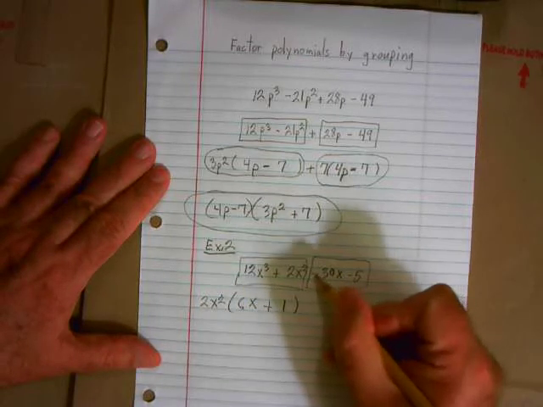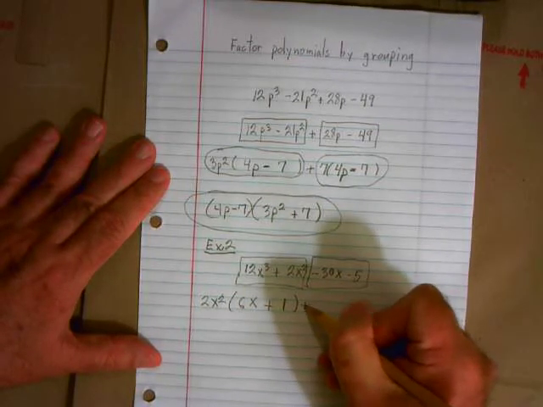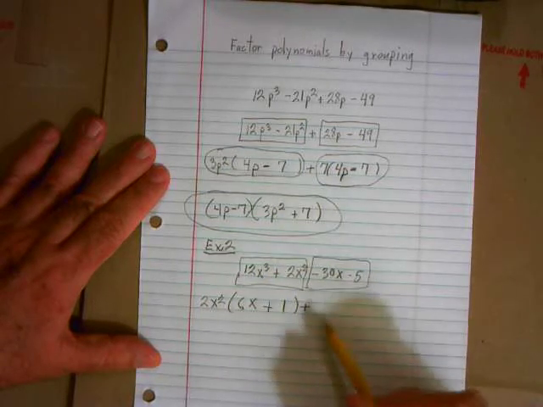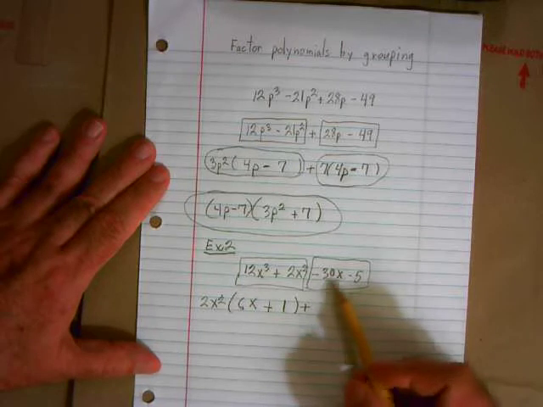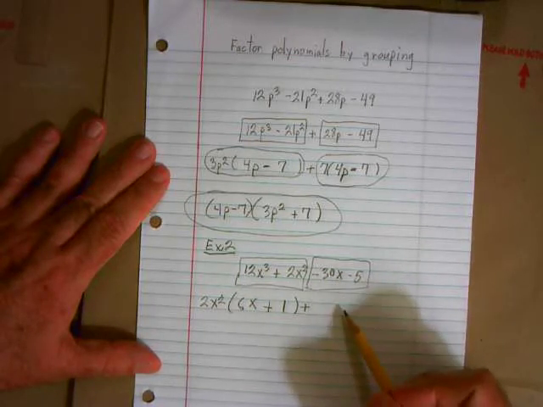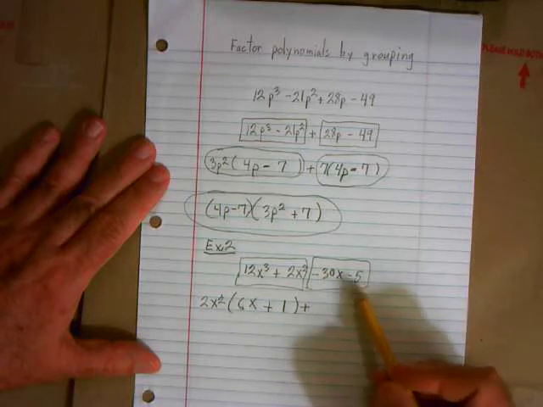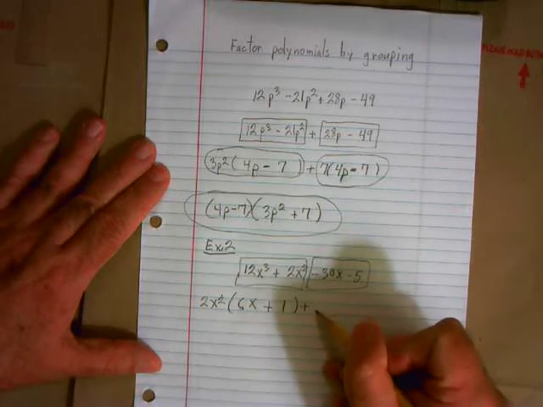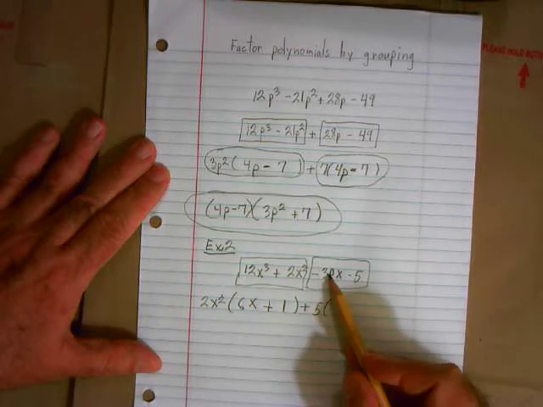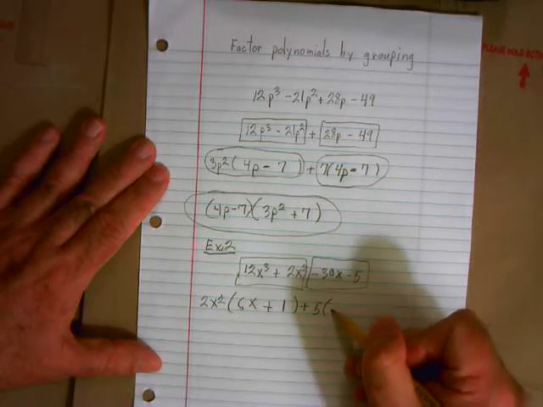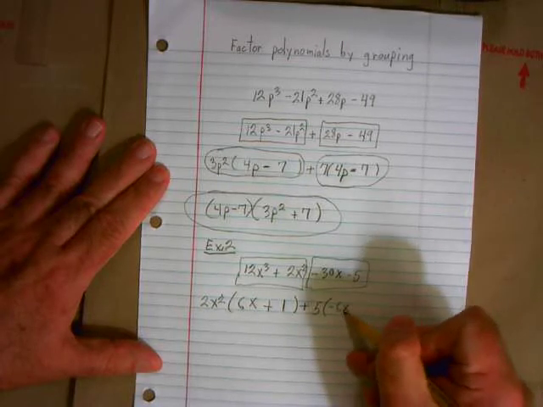And now, for this second group, we'll put in a plus before we start finding our greatest common factor. And if you notice, we don't have variables in both, so we're not factoring out an x. And the greatest common factor is a 5. So let's see if we factor out a 5. Negative 30 divided by 5 will be negative 6x.